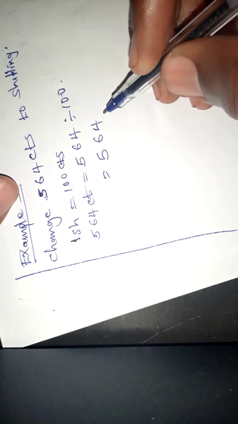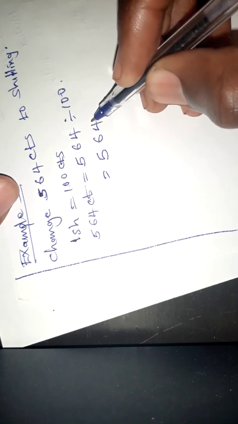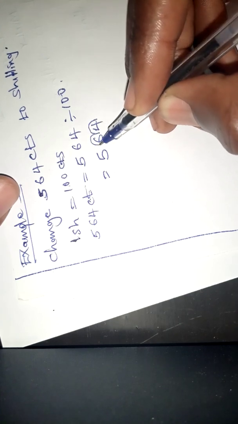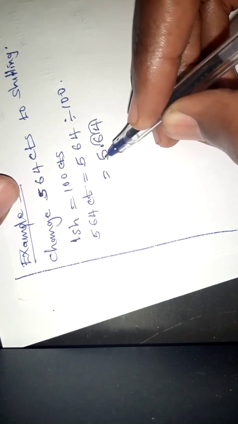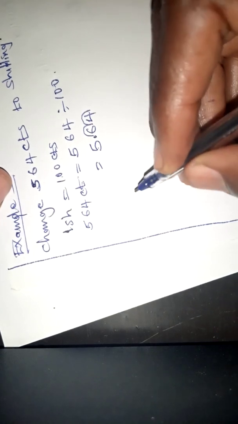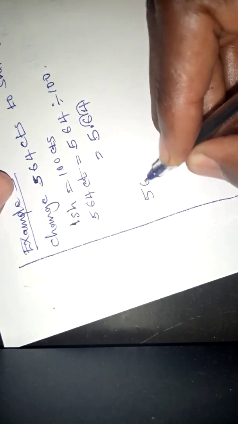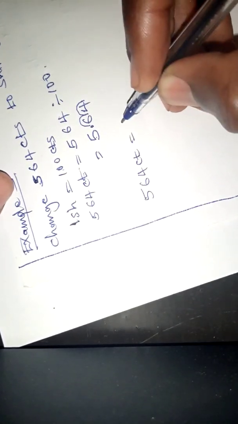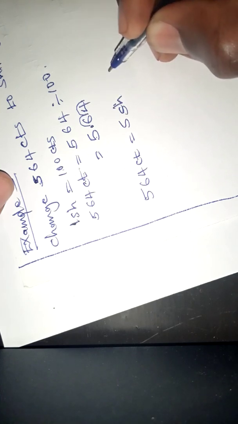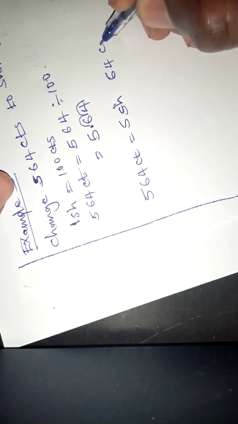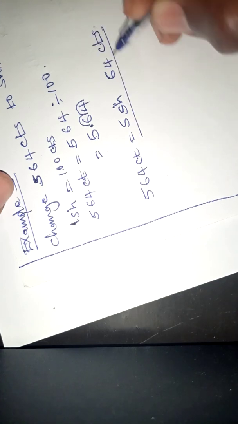Now, this will be equal to, I told you, write this number the way it is, 5.64. Count these zeros, they are 1, 2. So you count 2 decimal places from here behind. 1, 2. Put a point here. So this means that these are 5 shillings and 64 cents. So it means 5.64 cents is equal to 5 shillings and 64 cents. This is your answer.